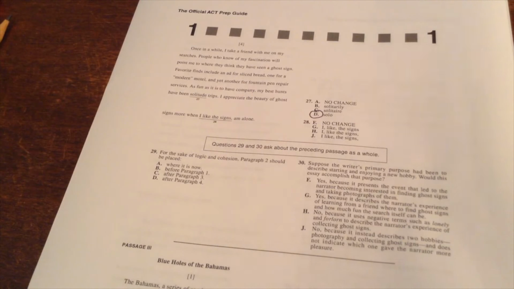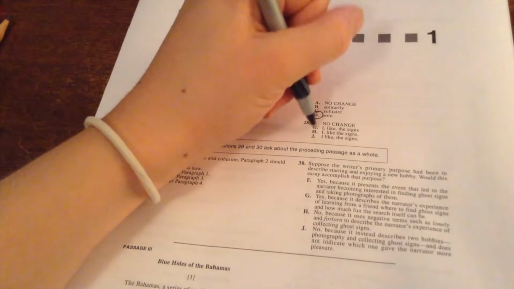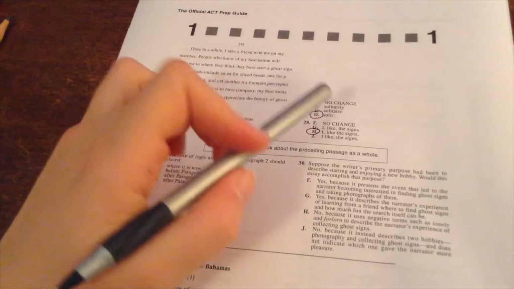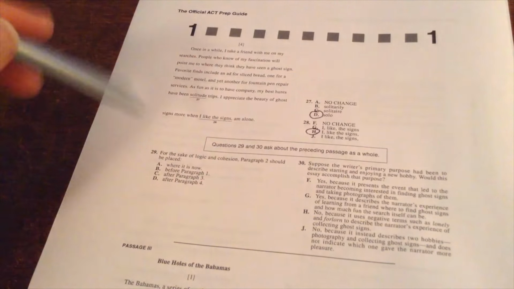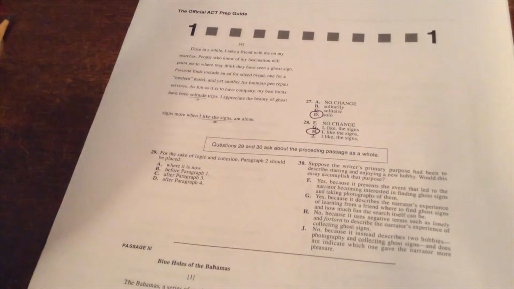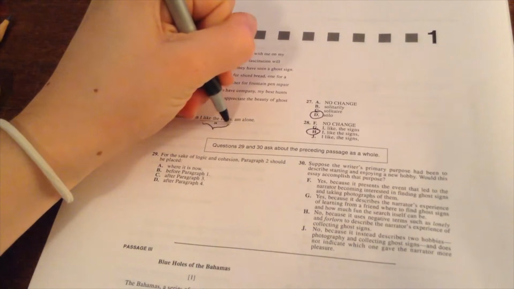Number 28. I appreciate the beauty of ghost signs more when I, like the signs, am alone. F, no change. G, I, like the signs. H, I, comma, like the signs, comma. J, I like, comma, the signs, comma. So the best answer for this one would be H, because when you read the sentence out loud, you could take like the signs out of the sentence.